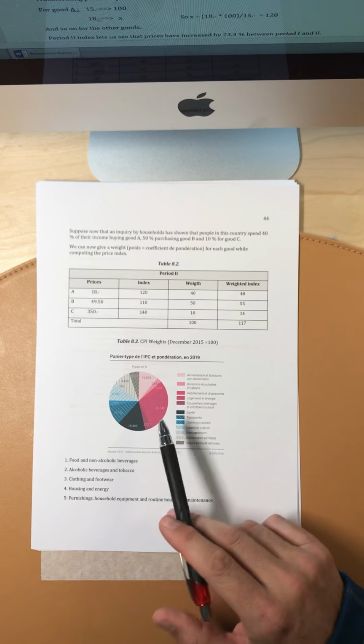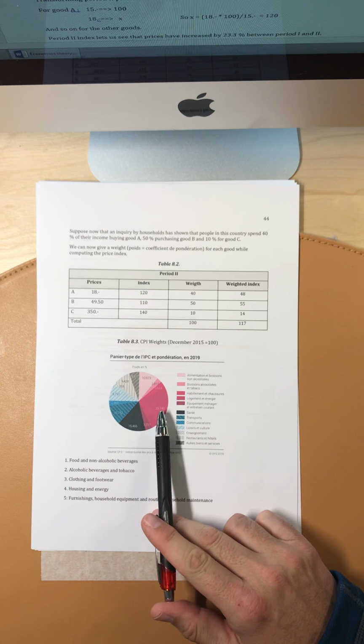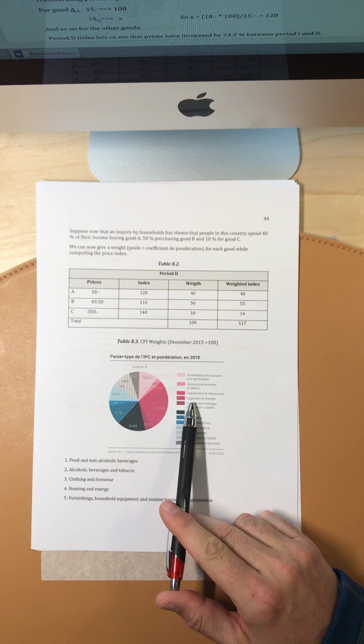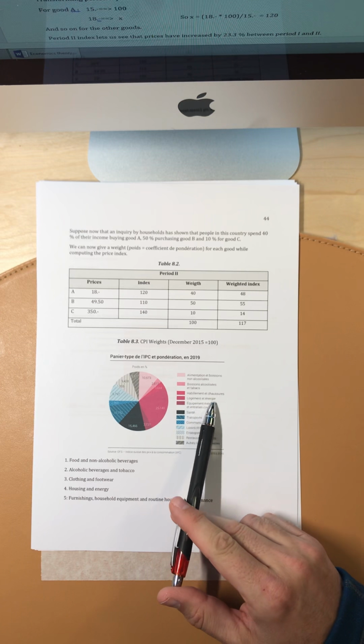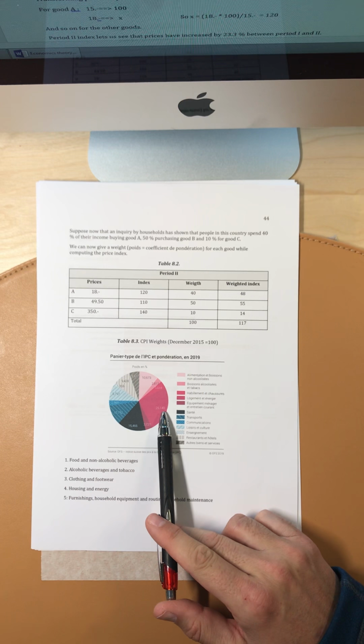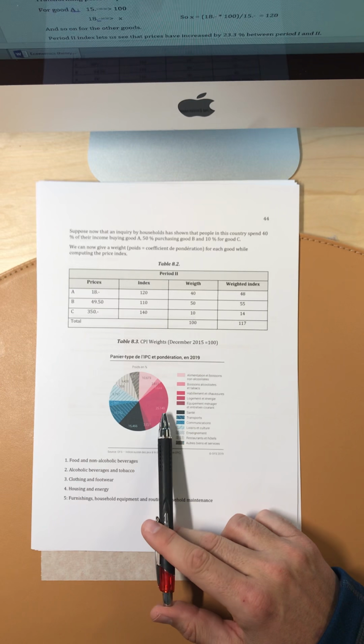So the highest category is housing and energy. This one is 25.149%. In other words, the mean of the expenses for each Swiss household is that from 1/4, un quart, of the spending is for the housing.